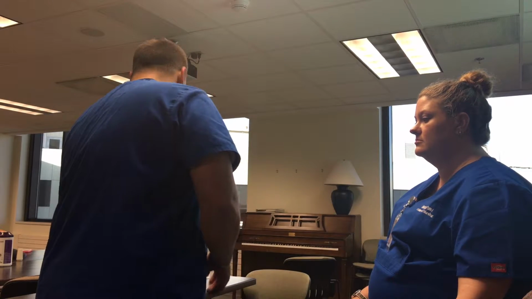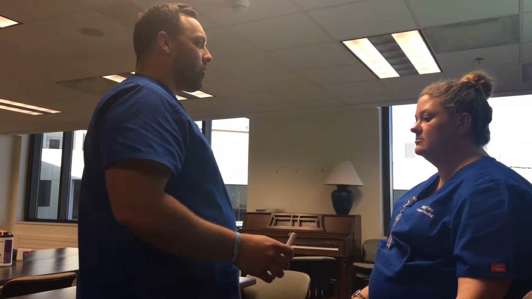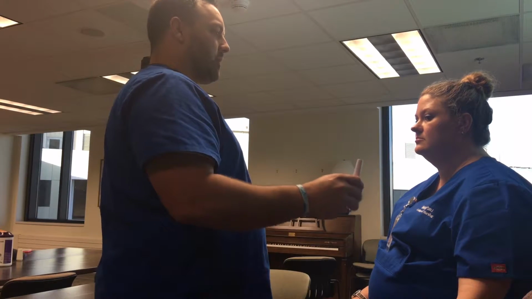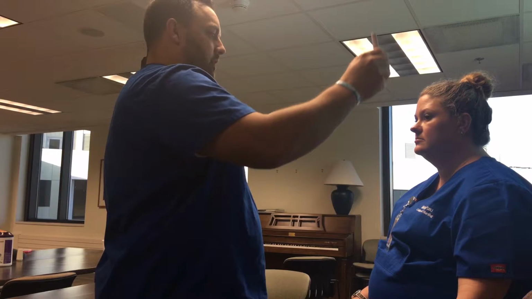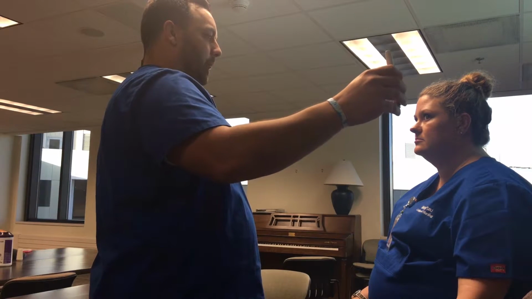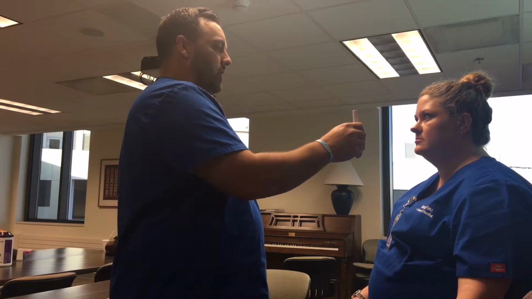Okay, so while I'm doing that, I'm going to test the six cardinal positions of gaze. So I'll do the first eye, which would be her left eye. And I'm going to have you follow the pen here, okay? So I'm going to go up, down, to the middle, back. And we're going to do the right eye.